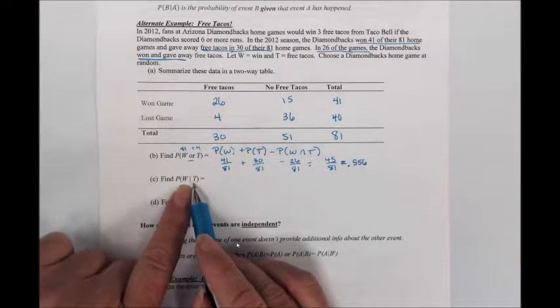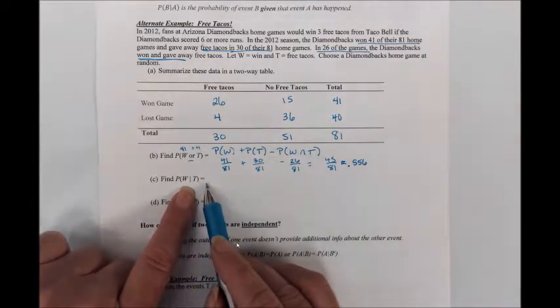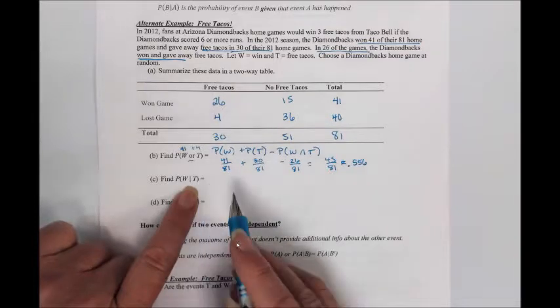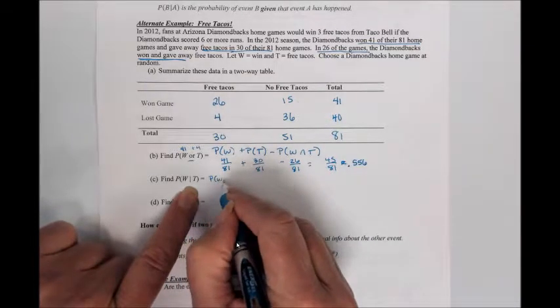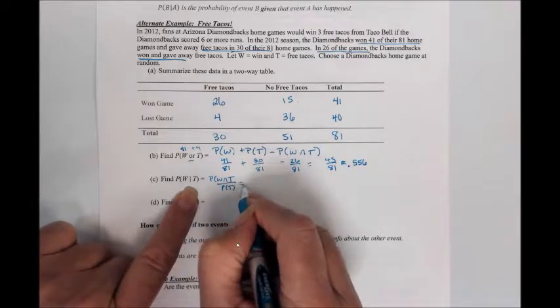What's the probability that they won given tacos? Now again, there is a formula on the formula sheet that shows you the probability of W and T over the probability of T, but I don't really need to do that.